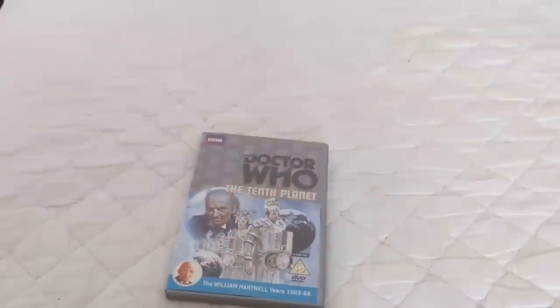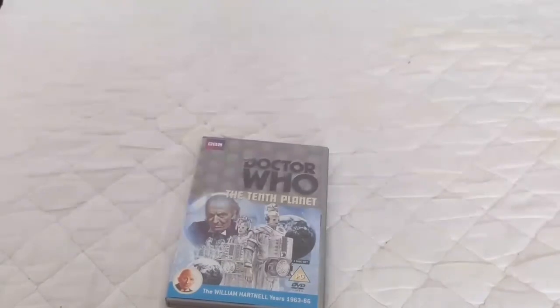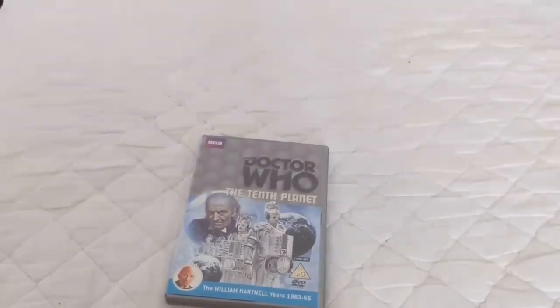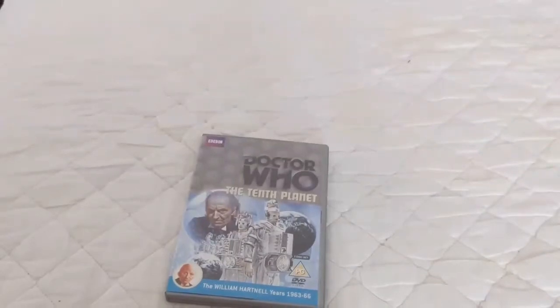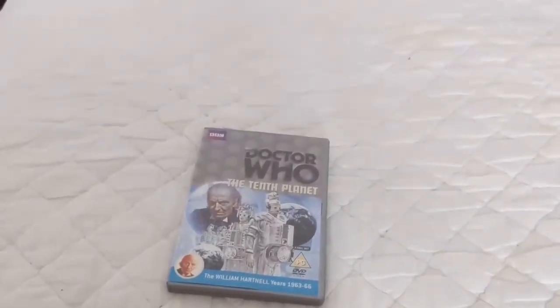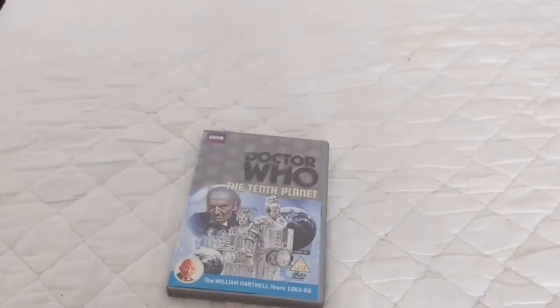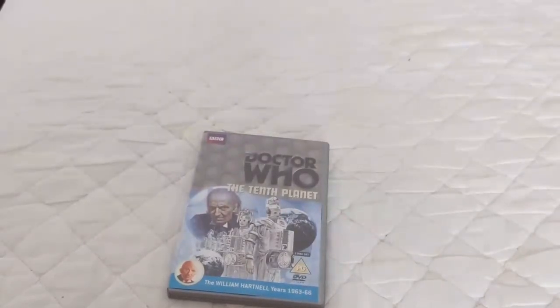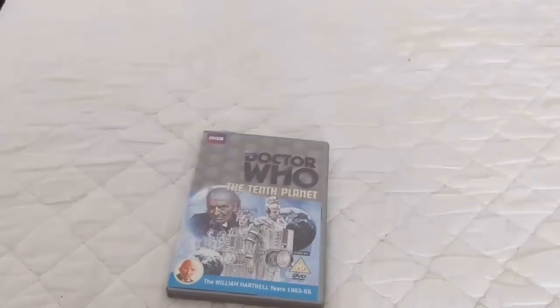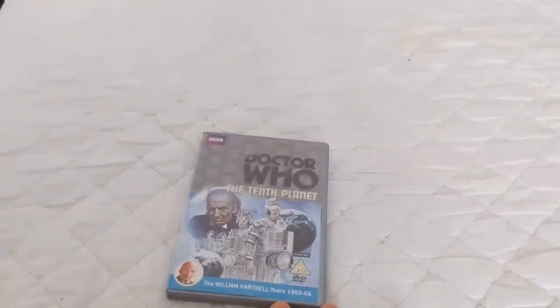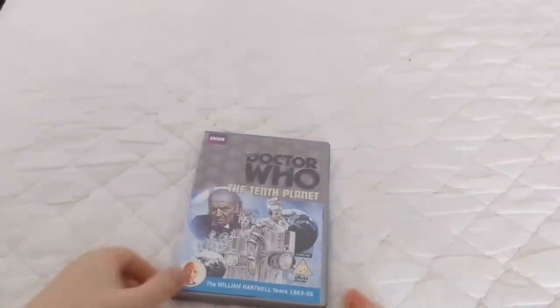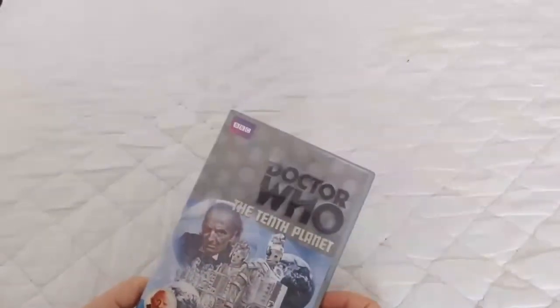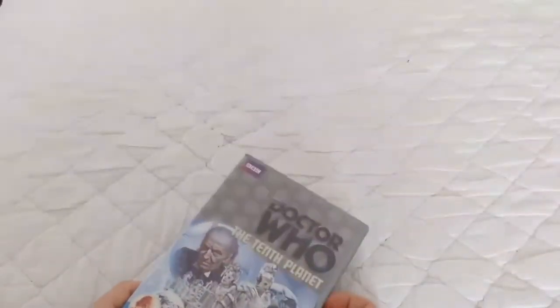So it's included this, it's included The War Games, The Planet of the Spiders, Logopolis, The Caves of Androzani, Time and the Rani, Doctor Who the Movie, Night of the Doctor, and The End of Time. It doesn't include things like The Time of the Doctor or Twice Upon a Time, however, because they hadn't been made, basically. Or at least they hadn't been broadcast, I should say.